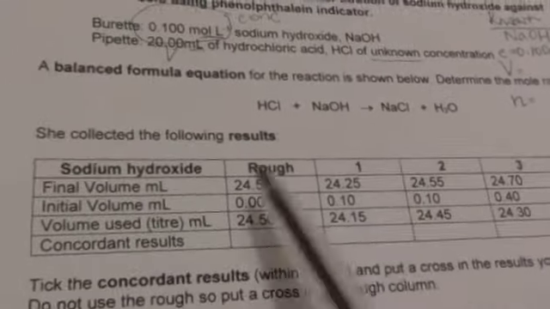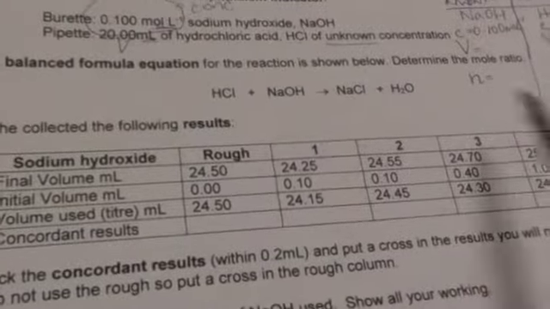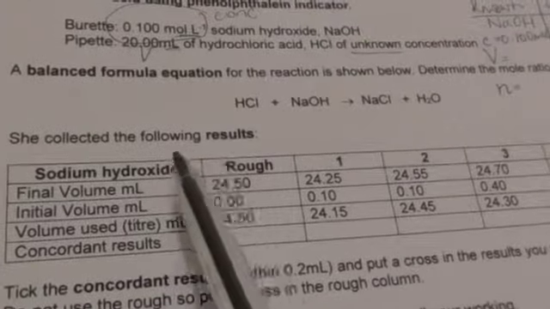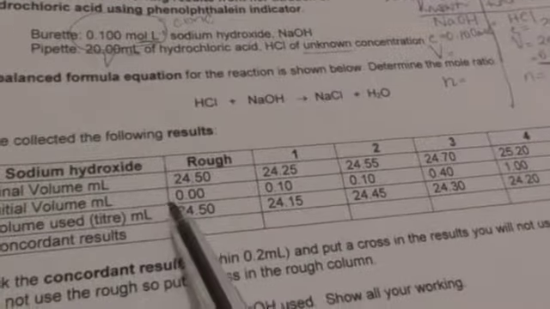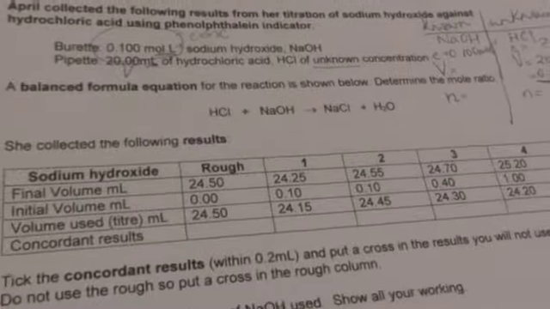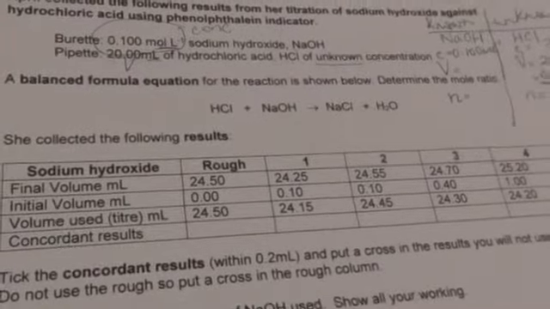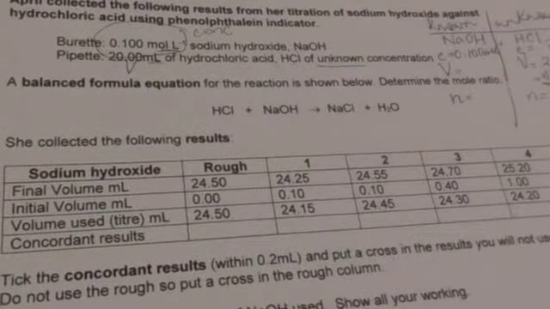Now in the meantime, I have here a table of results. This is for the chemical sodium hydroxide. This is a table that you will be drawing. You won't be given a table in the practical exam. So you need to draw this up. So pay attention and see how this is done.